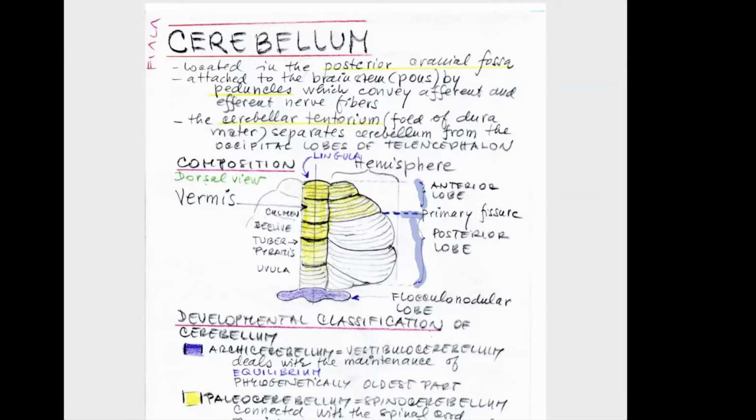There are more parts and more lobes with their specific names. At the moment it's not necessary to study all the names. The same is with the vermis. The vermis has, ventrally rostrate, the lingula, then follows the culmen, declive, tuber, pyramis, uvula, etc. Again, this is not so important. But what is important is to remember the flocculonodular lobe, which is the terminal one, and to remember the names according to the developmental and functional classification of the cerebellum.